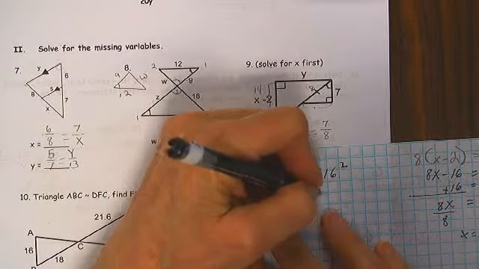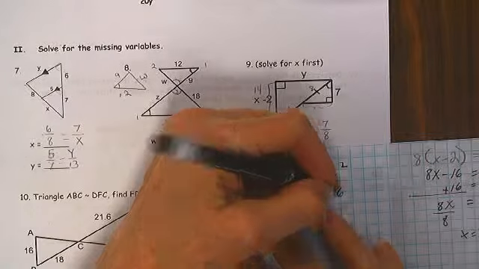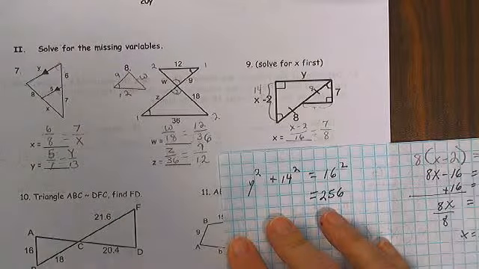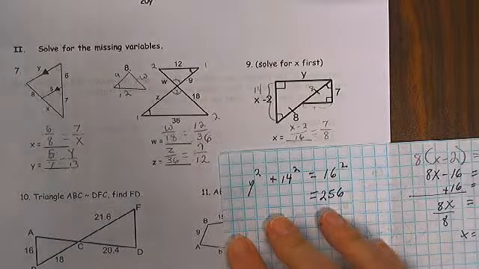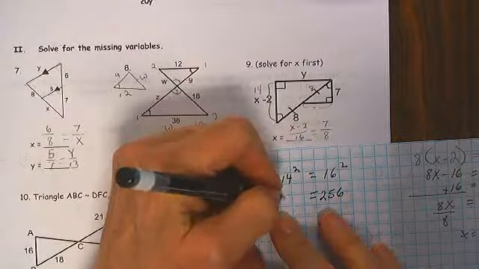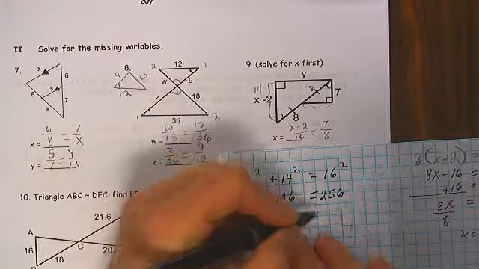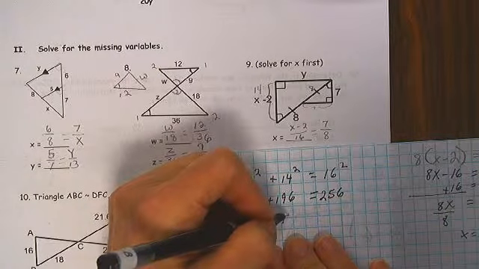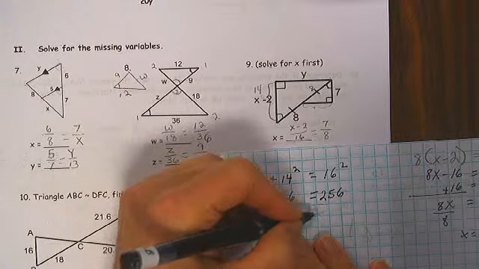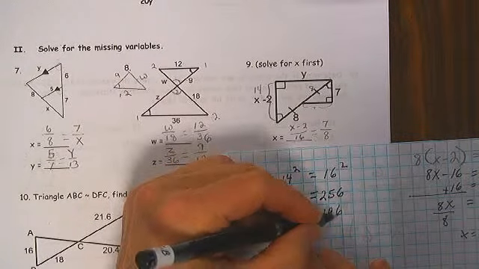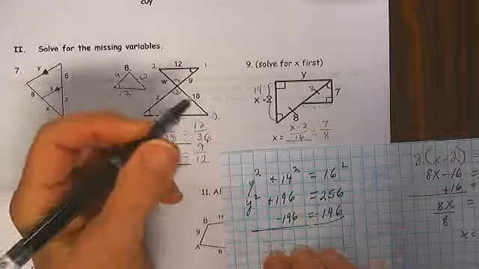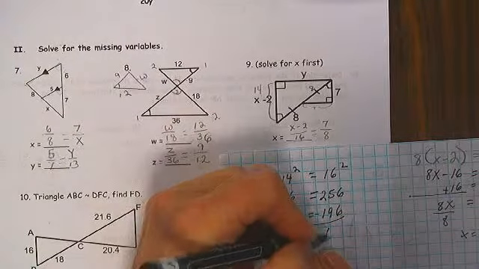Sixteen squared is 256. 14 squared is 196. Subtract 196 from each side. That should give me 60.